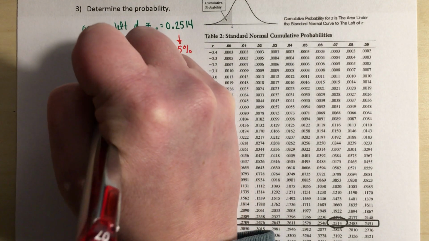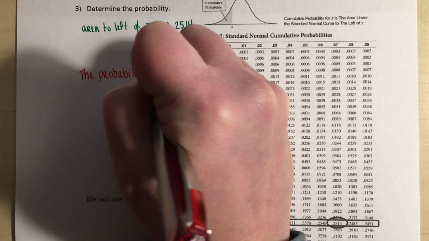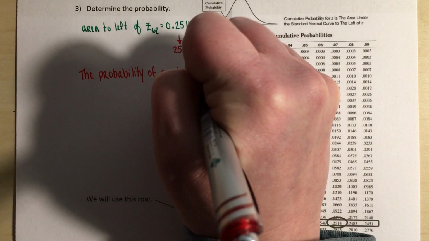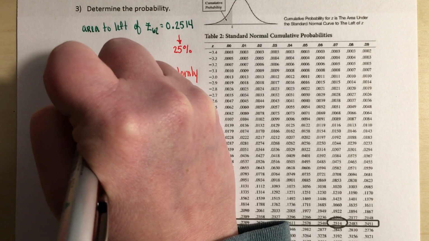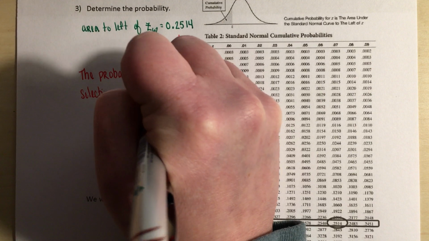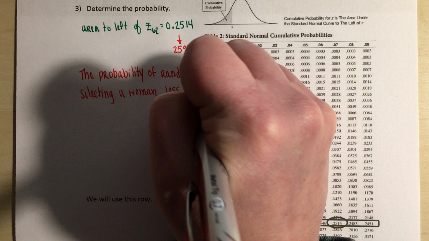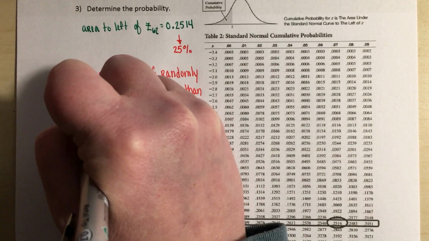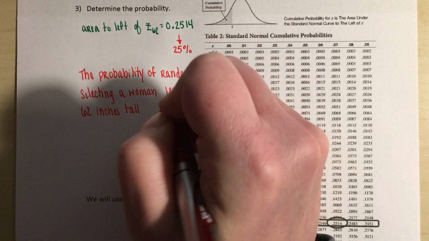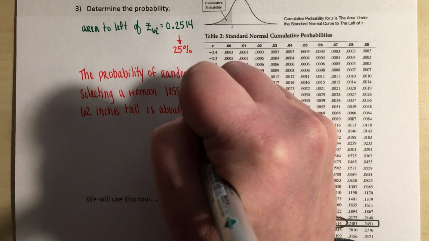So the probability of randomly selecting a woman less than 62 inches tall is about 25%.